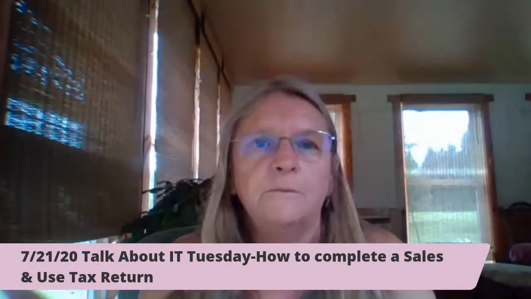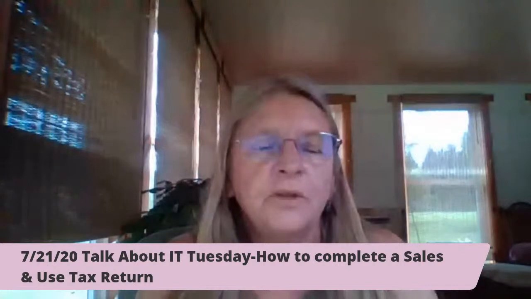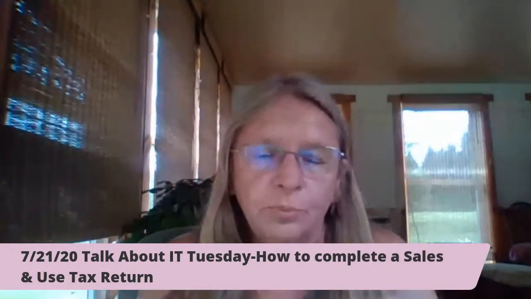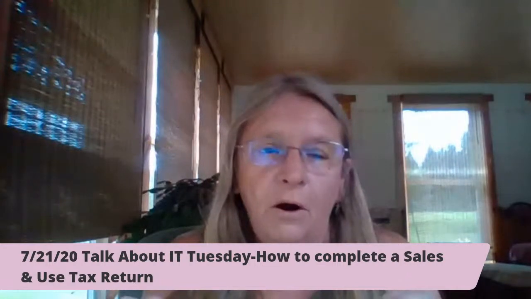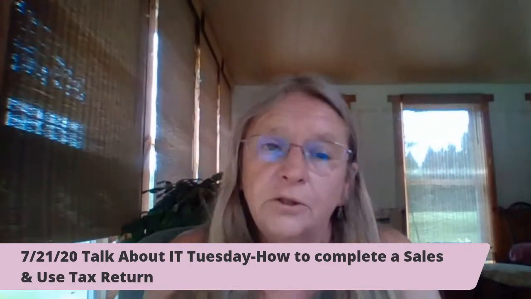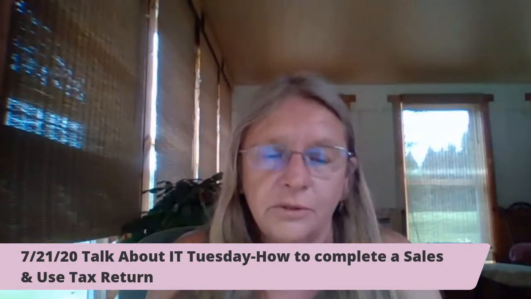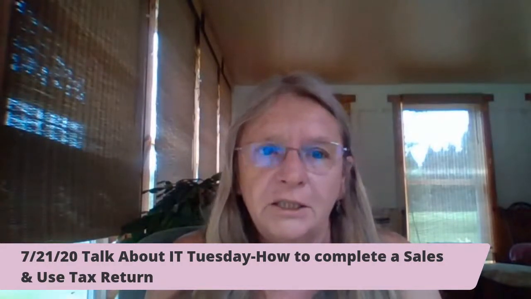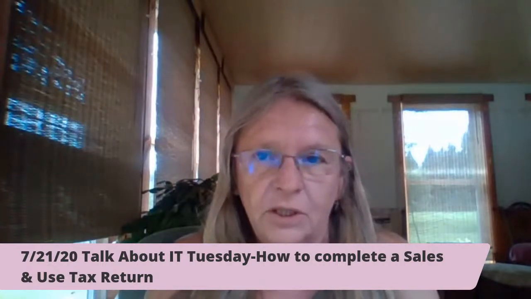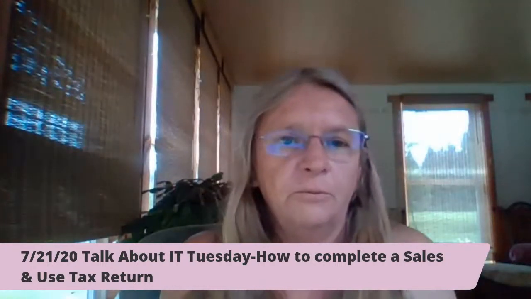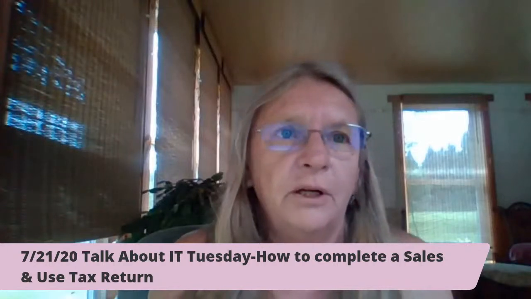But they had a second page where they wanted you to break down all the different types of revenue for those non-taxable sales. And it was literally an entire page of all different types of things that were non-taxable.